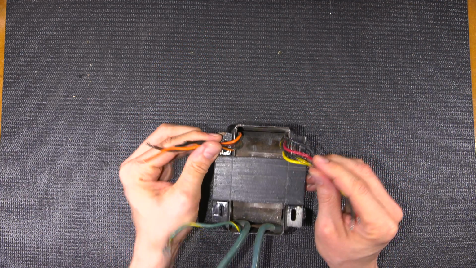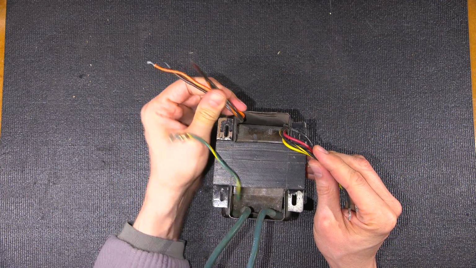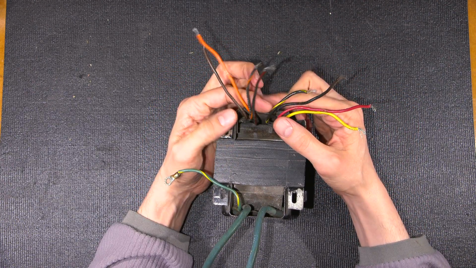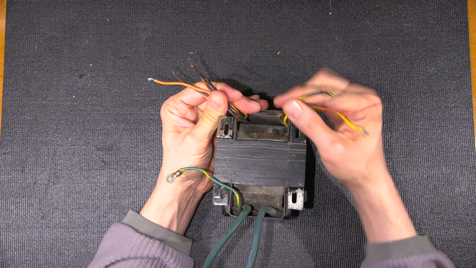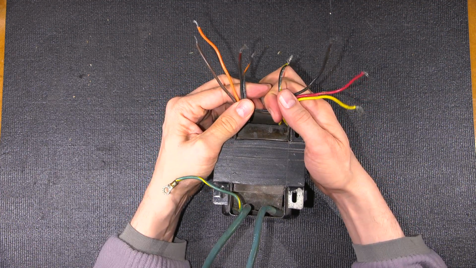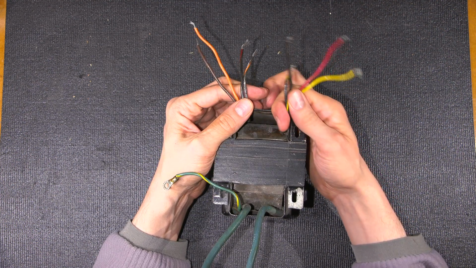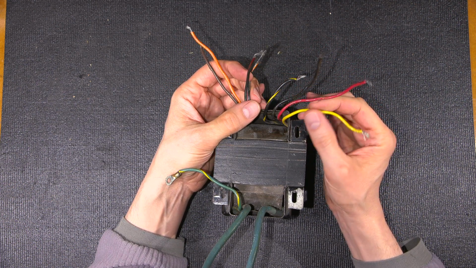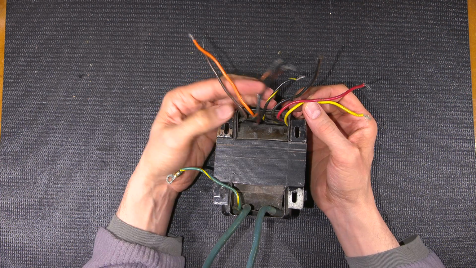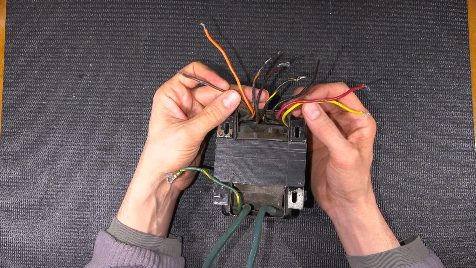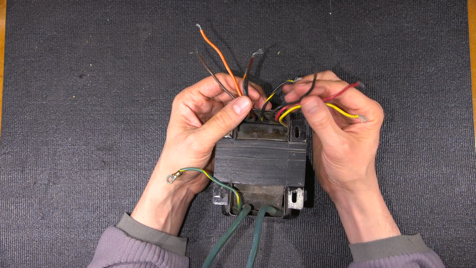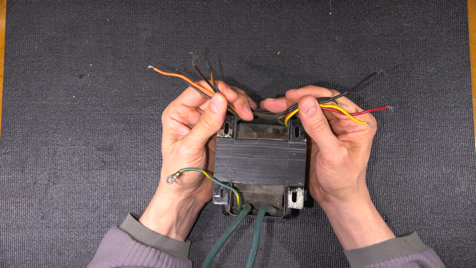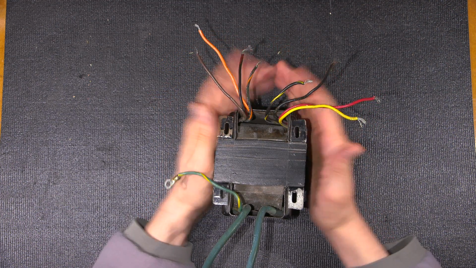Now, we can see that we have two sets of leads running into the transformer, one running to this side and one running to this side. And that could be a little bit confusing. You might think, oh, okay, one winding's here and one winding's here. But if we look at the color coding of the wires, it clearly doesn't jive. We have a red and a black here, but we have a red on this side. We have a yellow and black, and then we have an orange, a brown, and it's kind of all over the place. A solid black wire here. So in order to really know what we're doing, we really need to spend some time with a digital multimeter and try and figure this out.